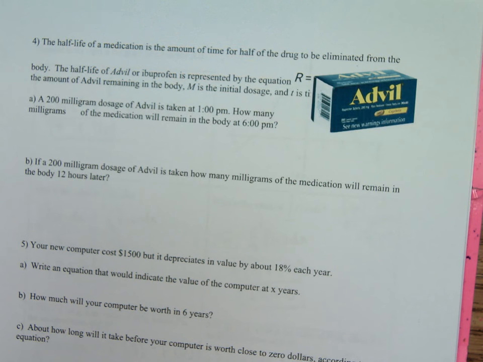All of it over 2? Just T is over 2. The M is the initial dosage and T is time in hours. I'll write it down, it's hiding behind that Advil box. So 200 would go in for M.